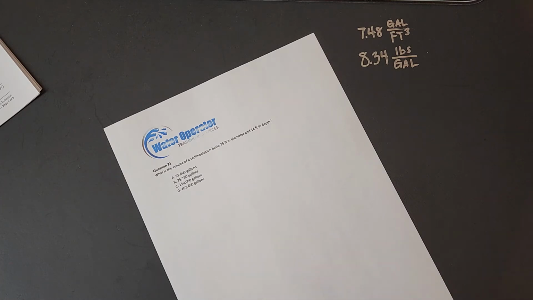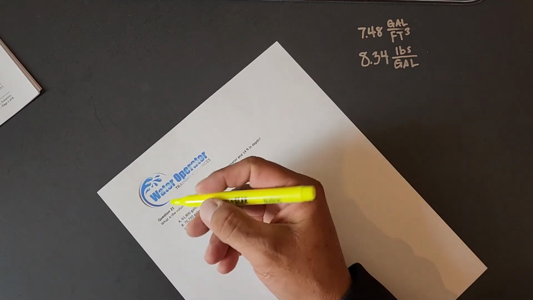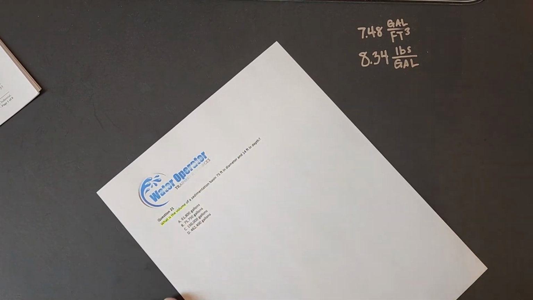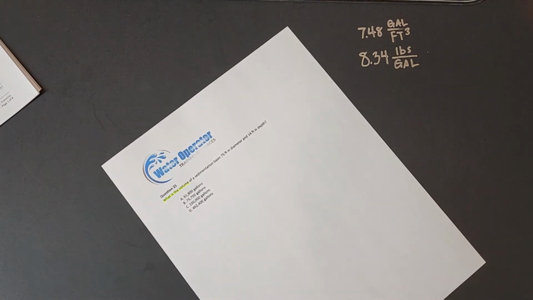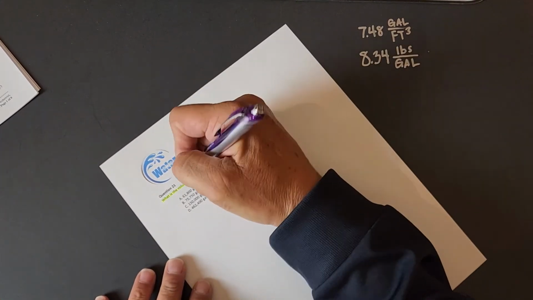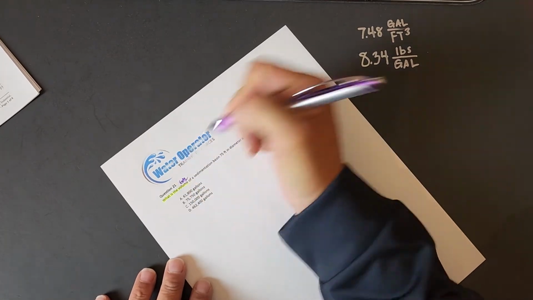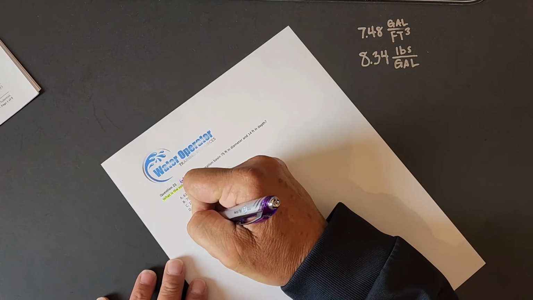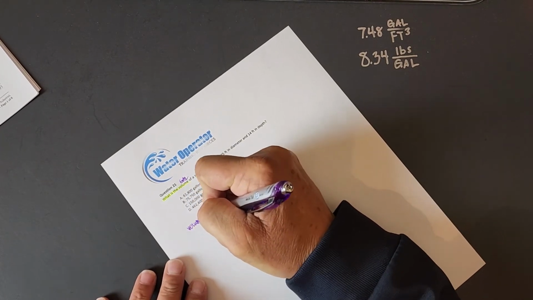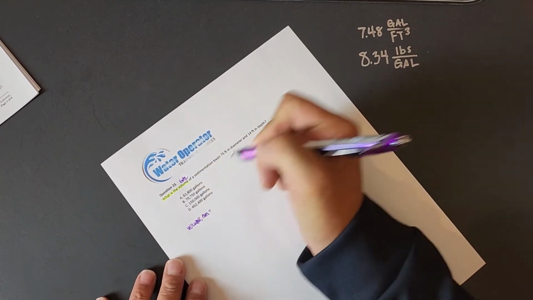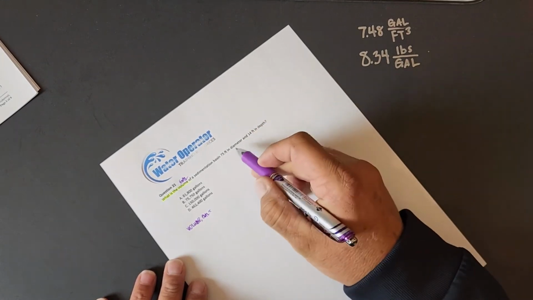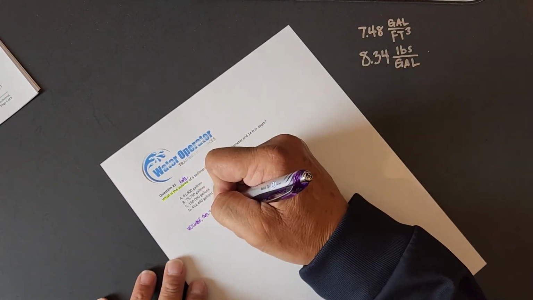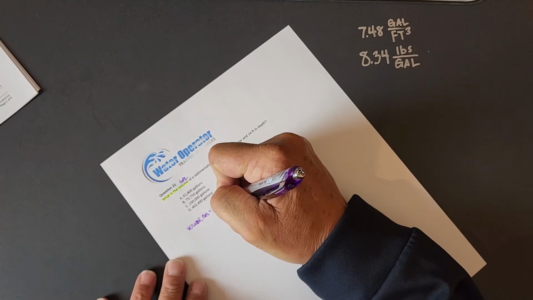What is the volume of a sedimentation basin 75 feet in diameter and 14 feet in depth? What is the volume? And the volume is going to be in gallons. So to get volume in gallons, this has a diameter, so it's circular. We're going to start with 0.785.